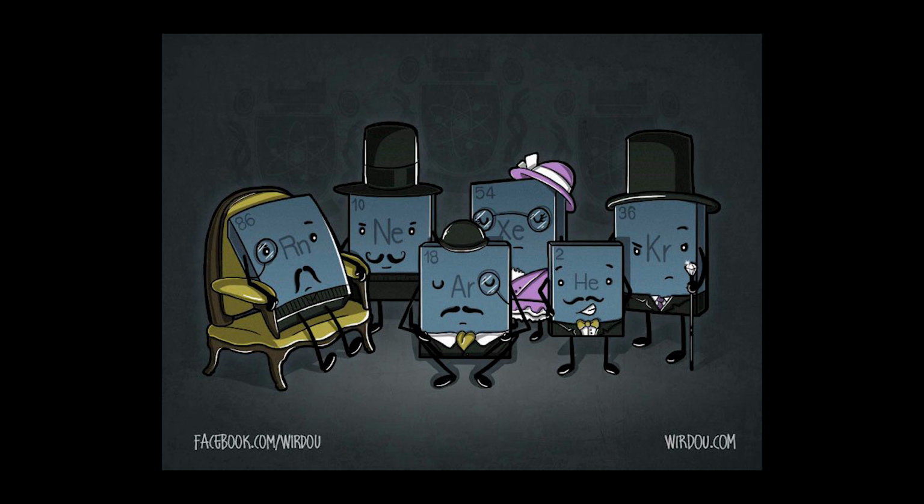Noble gases don't have electronegativity because they're already happy, perfect little elements. They have full valence shells and they have no need to give away or receive another one. It would be nearly impossible to do that because of how attracted the electrons are to the nucleus.